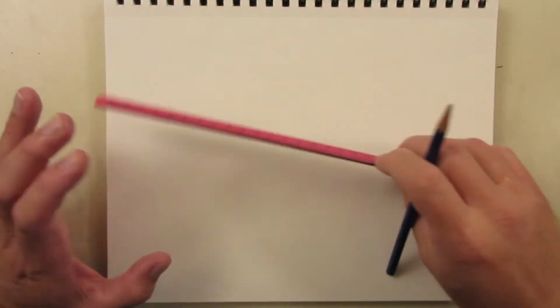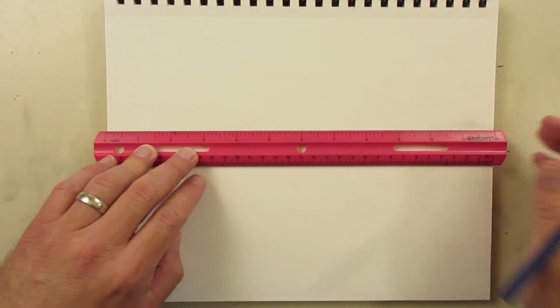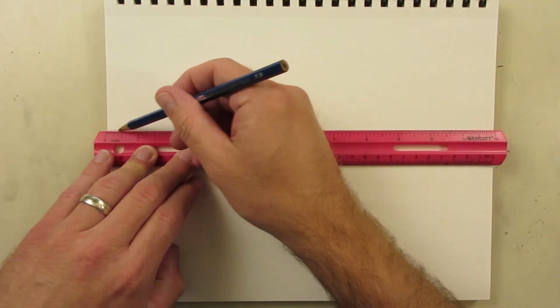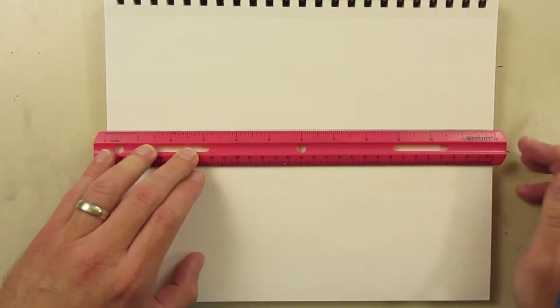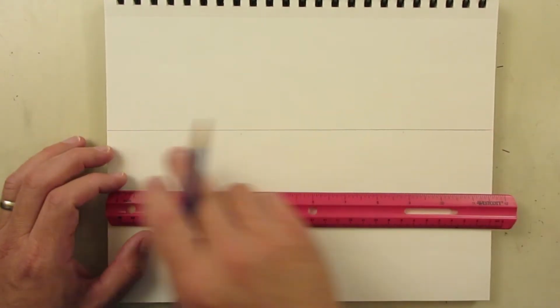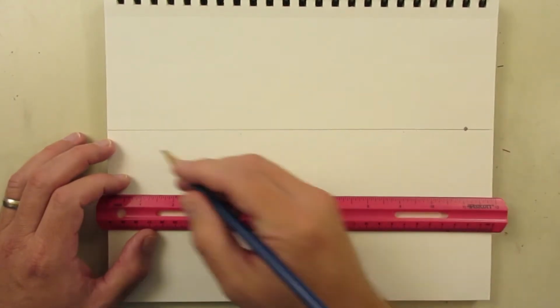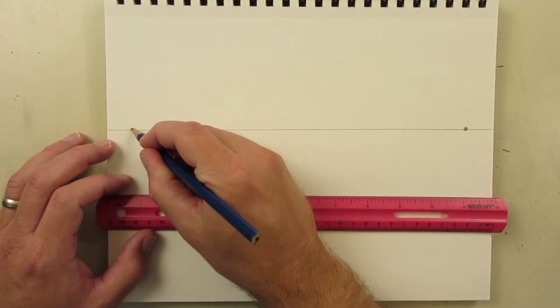All right, so we are going to talk about how to make 2-point perspective letters. And 2-point perspective letters are very much similar to the box letters that we just got done looking at. In this case, it's 2-point perspective, so we're going to need a horizon line, right? And we're going to need 2 vanishing points, one on either side of the page.